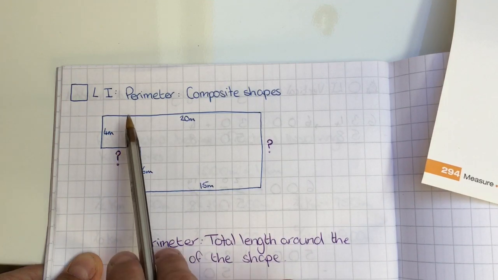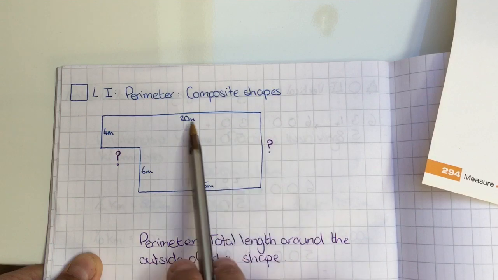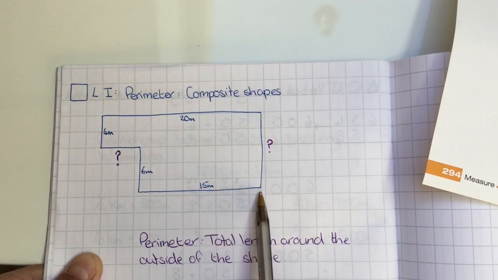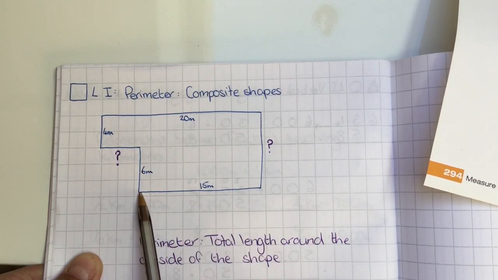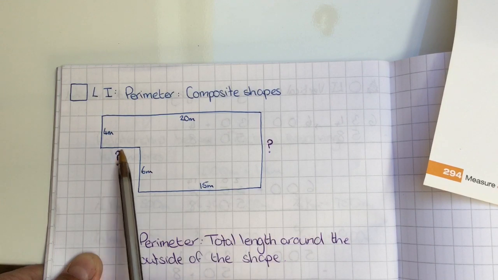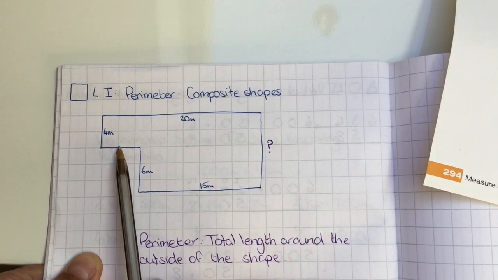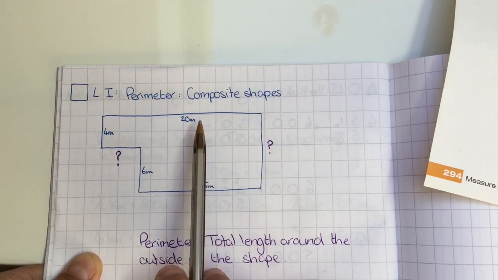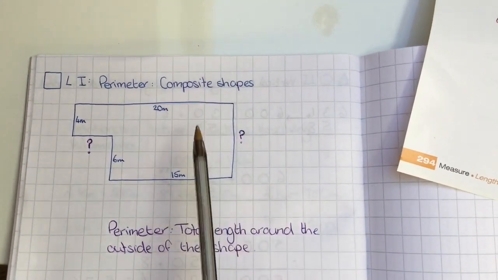So opposite from this, we can see that this total length is 20 meters. Opposite that, we have a length of 15. So what we do know is from there to there is 15 meters. So from there to there, which is the remaining length of this line, must be 5 meters. So the length of this side is the difference between 20 meters and 15 meters, which is 5 meters. Okay, so we've worked out one of our mystery sides. Let's take a look at the other one.